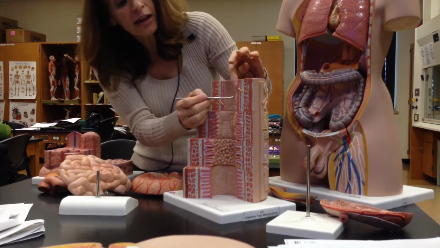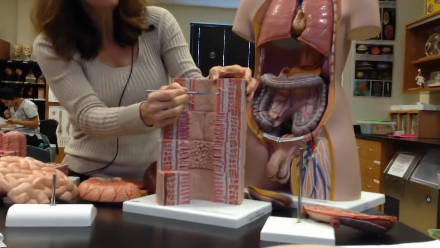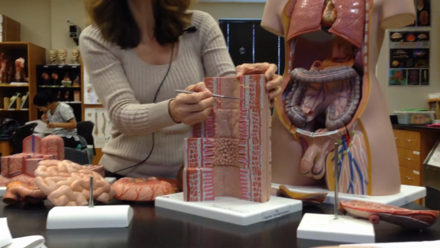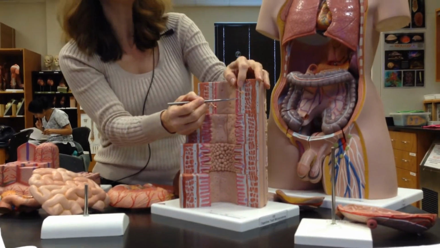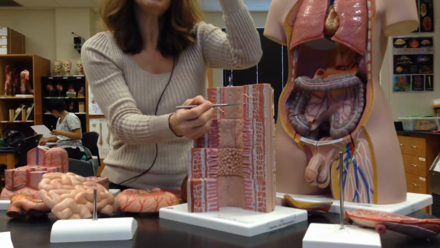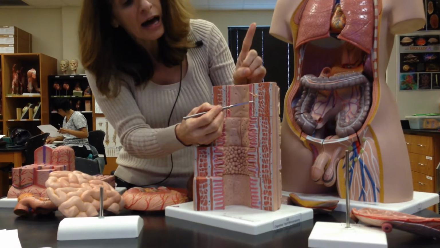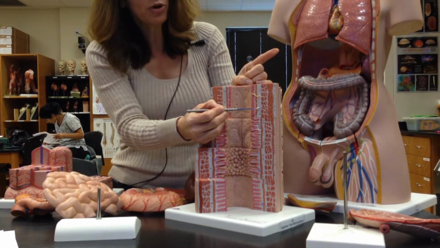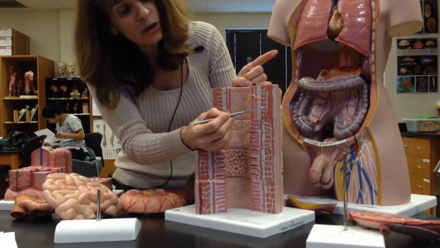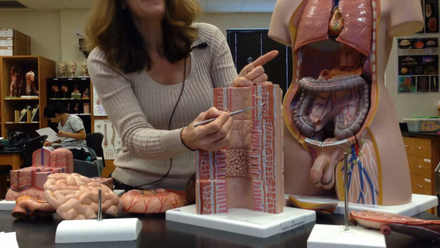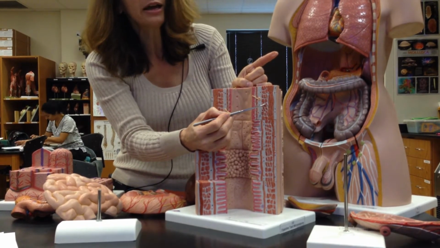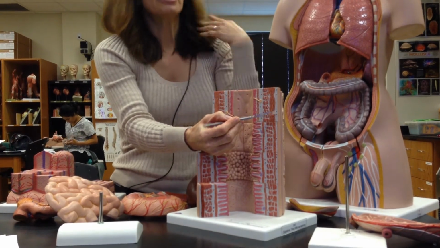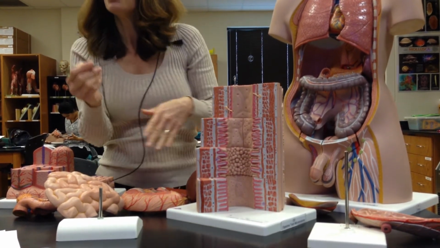And so this layer, the innermost layer, shown here in pink and white and red, these 3 sublayers together make up the first, which is the mucosa. Under the mucosa, shown in white, is the submucosa. And then here shown in red is the muscularis externa. And then shown in white is the serosa. So it's just showing you how it changes along.